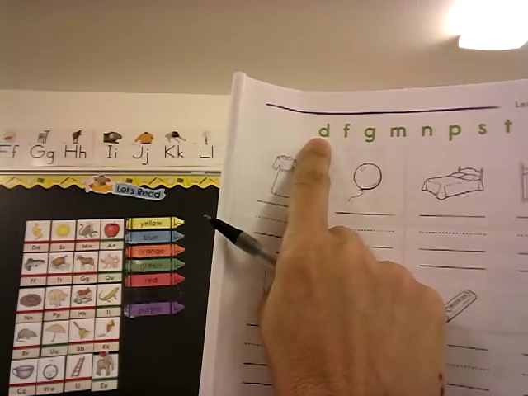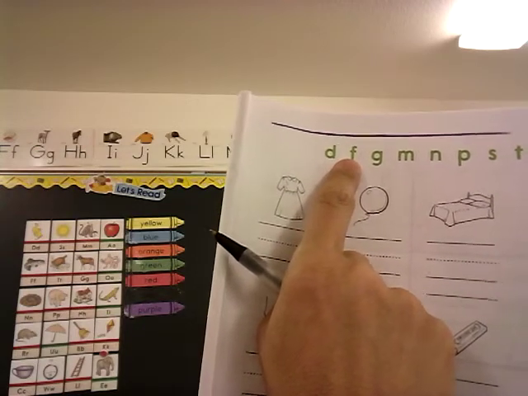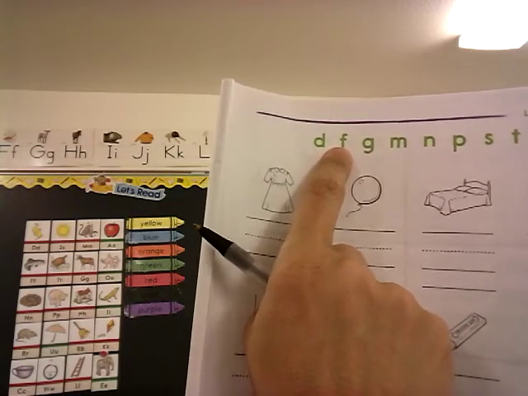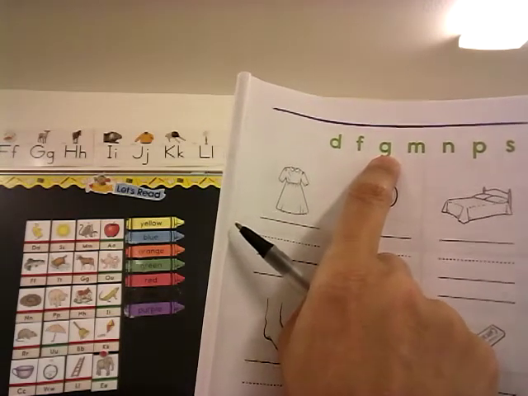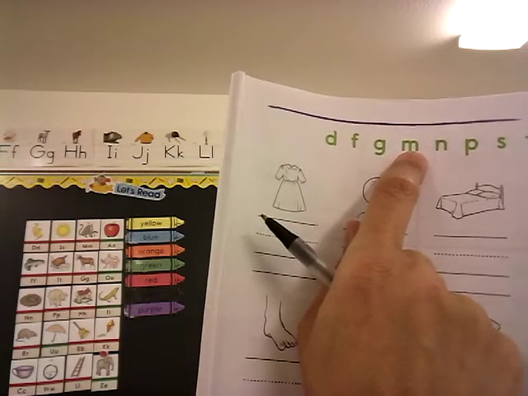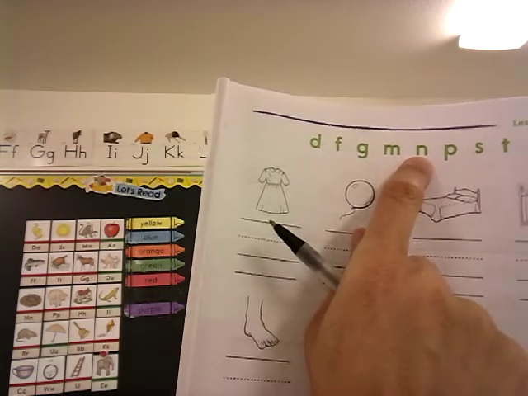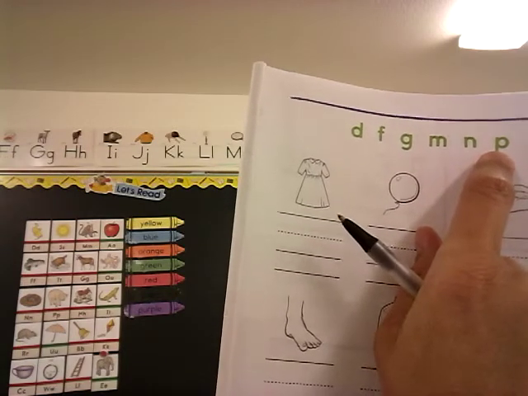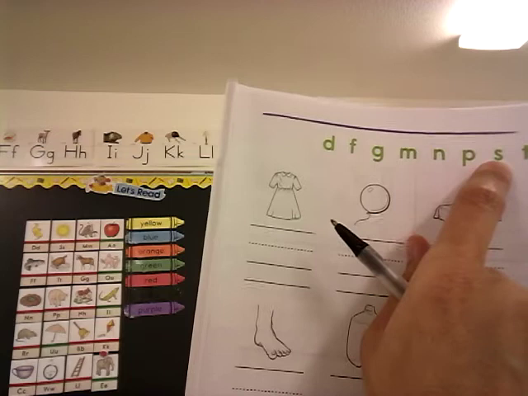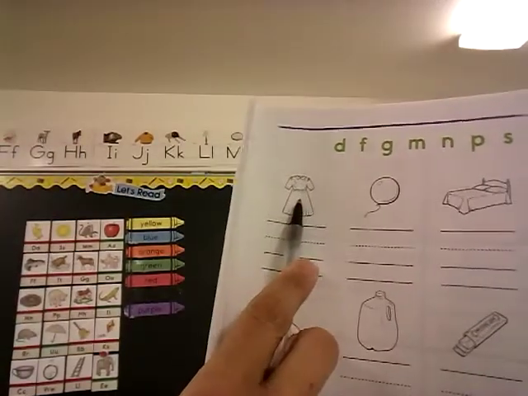The first letter is a D. D says D. The next one is an F. F says F. The G. G says G. M. M says M. N. N says N. P says P. S says S. And T says T. So we're listening to the ending sound.